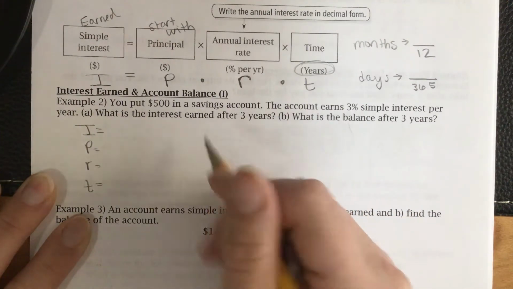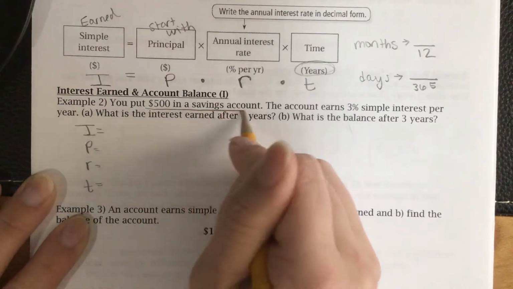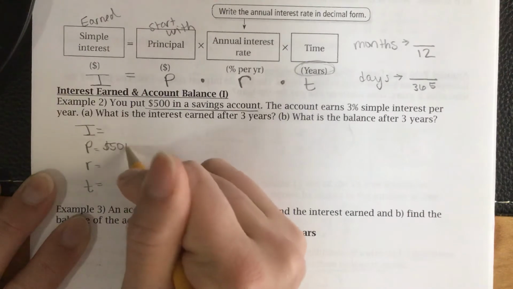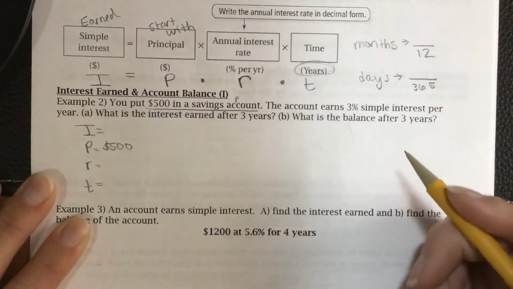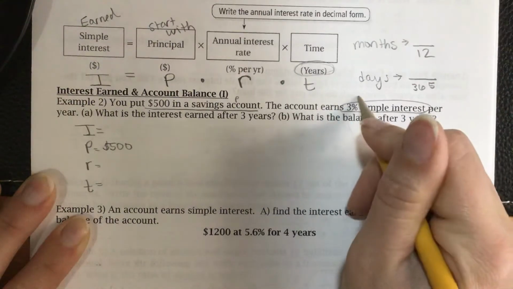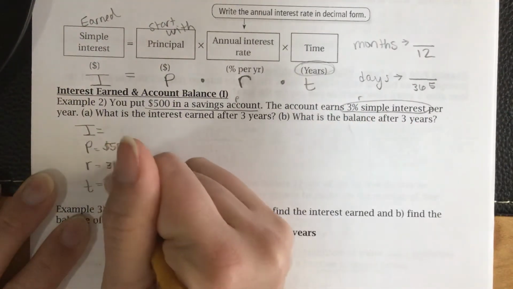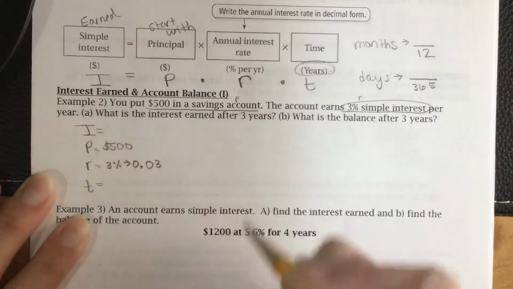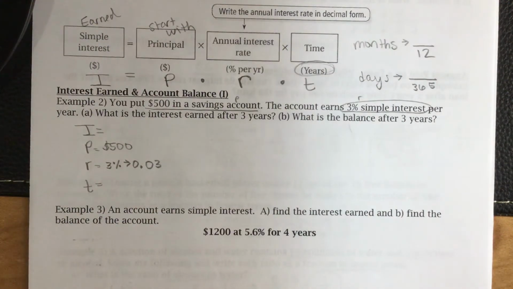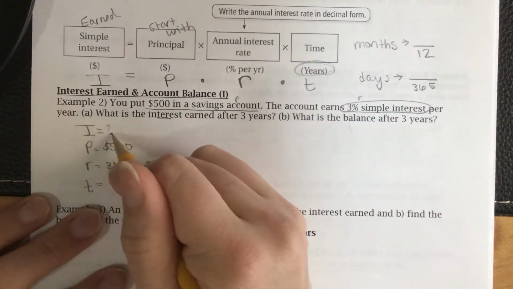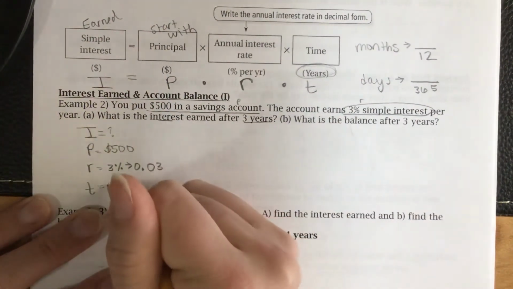What do you know? You put $500 into a savings account. That's a starting balance, so that's your principal. It earns 3% simple interest. That's a rate. So we have 3% as a decimal, 0.03, because we divide by 100. It wants to know the interest, so I, after 3 years. That would be my T.